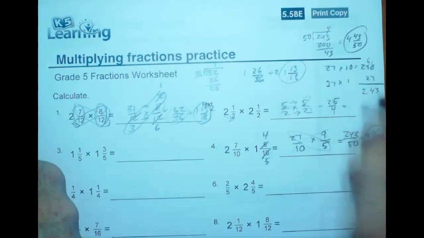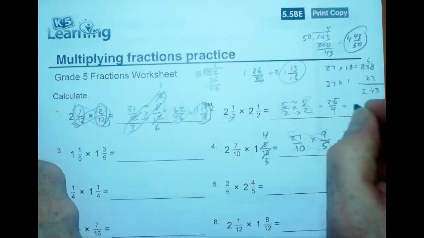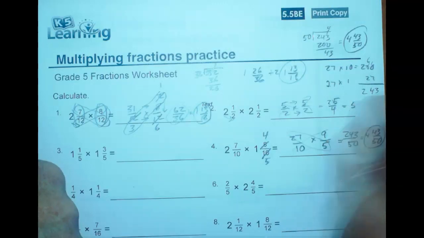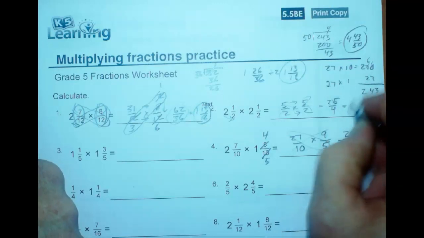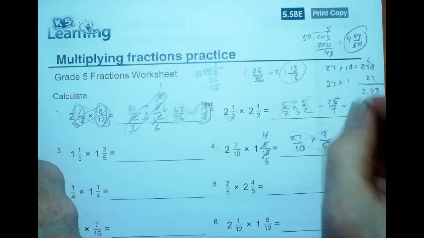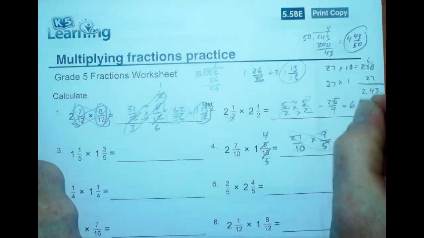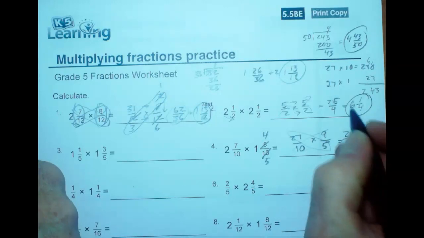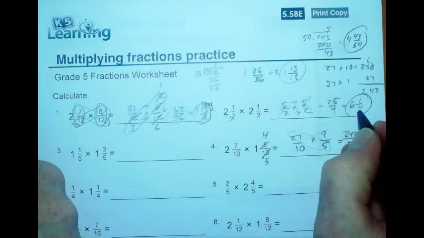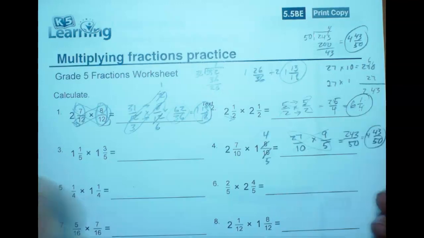We divide 25 divided by 4. Sorry about that. 25 divided by 4 is going to go in there 6 times, which is 24, and there'll be 1/4 left over. Let me just double check my answer. 6 times 4 is 24, plus 1 is 25 fourths. Yeah. All right.